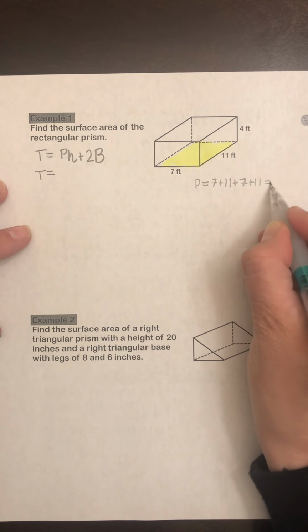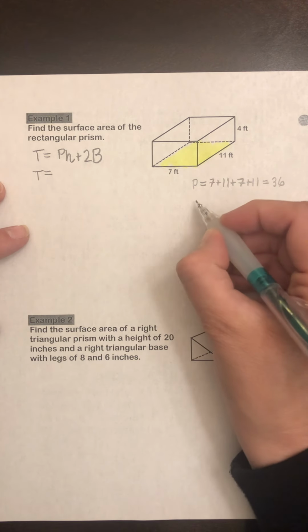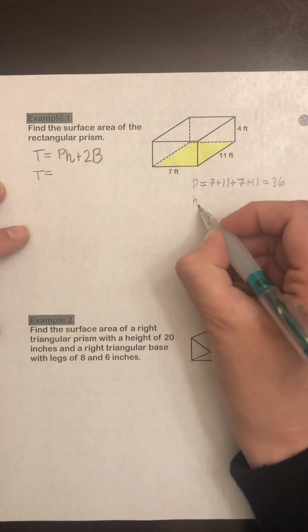So I'm gonna add all of that together and I'm gonna get a value of 36. So hopefully everybody feels okay with perimeter. That is just the distance around your shape. All right, let's talk about H.